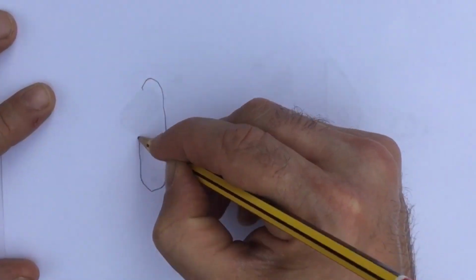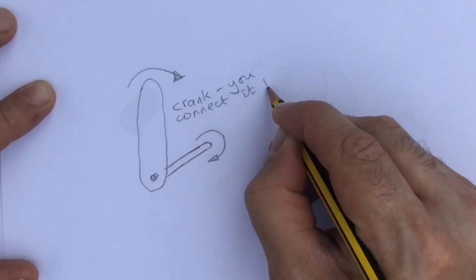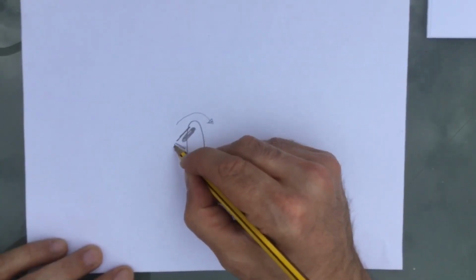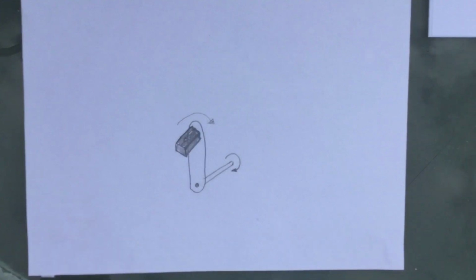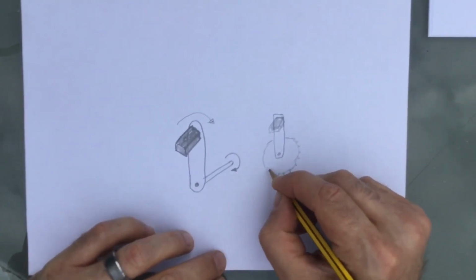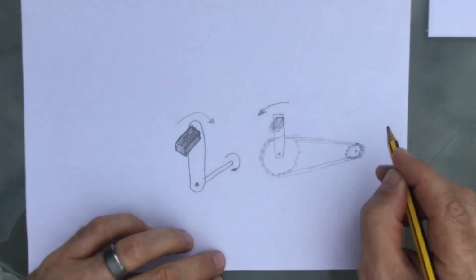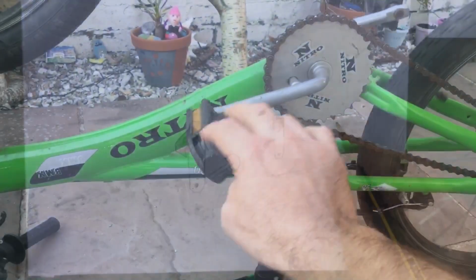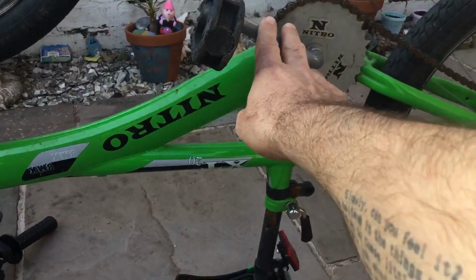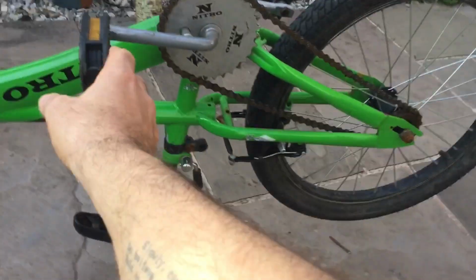We're going to look at cranks now. Now basically a crank is a lever that's attached to a shaft, and if you rotate the crank, the shaft also rotates. And this is how bikes work. You've got a pedal connected to a crank, and your foot pushes the crank round, transmitting power to the back wheel via the chain. And the metal rod that I'm touching there is the crank.